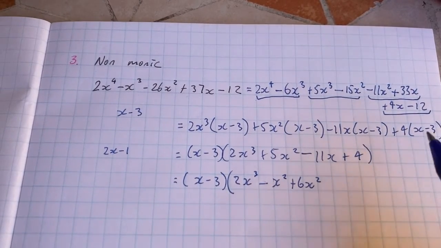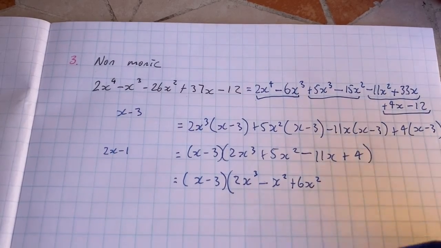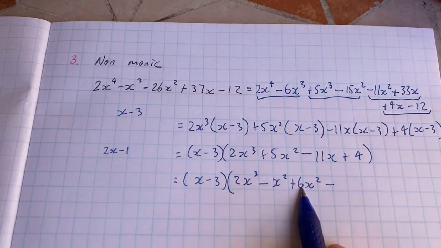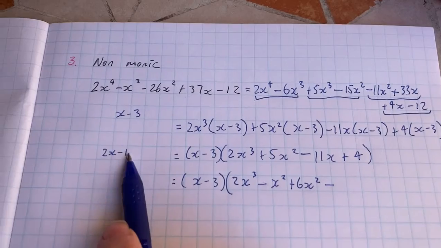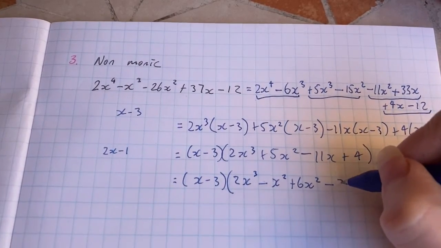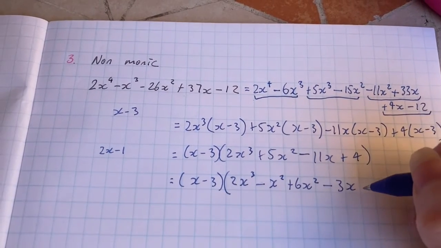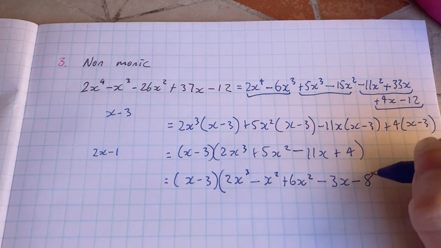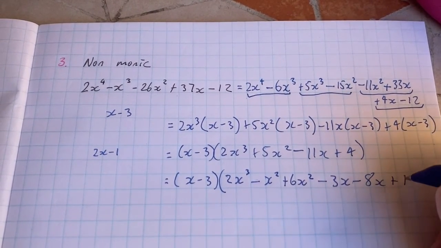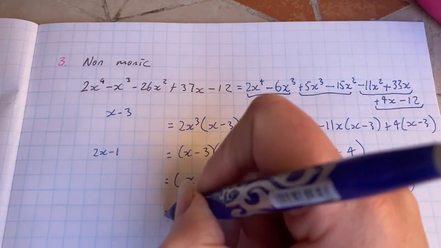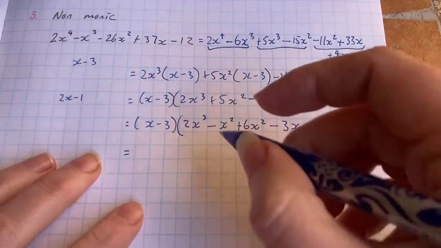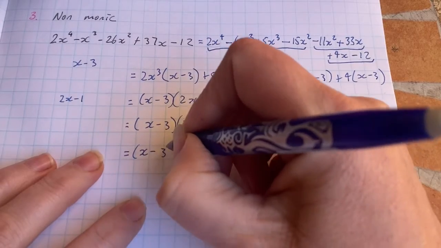Now I need to work out how to split my minus 11. So my next term needs to be negative. This is 6, so I need this to be half of 6, so that's going to be 3. And that was just x. I needed minus 11, so I need another minus 8x, and there's the plus 4 at the end. Okay, so let's factor out that.